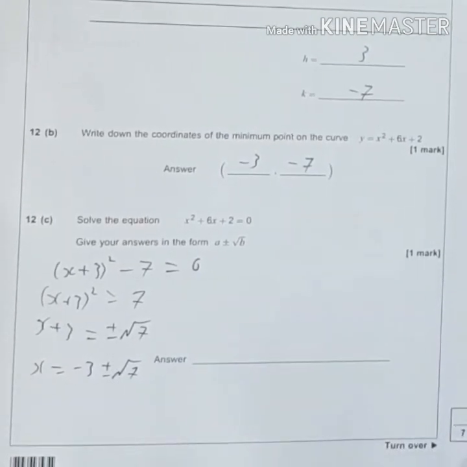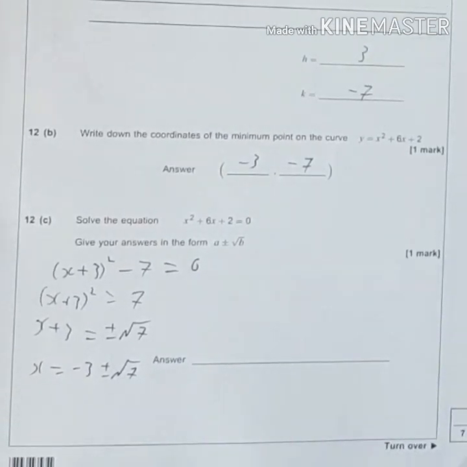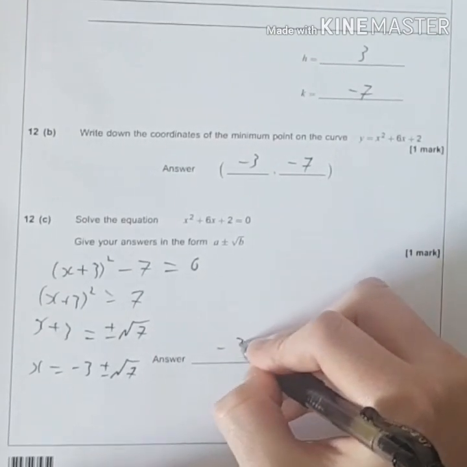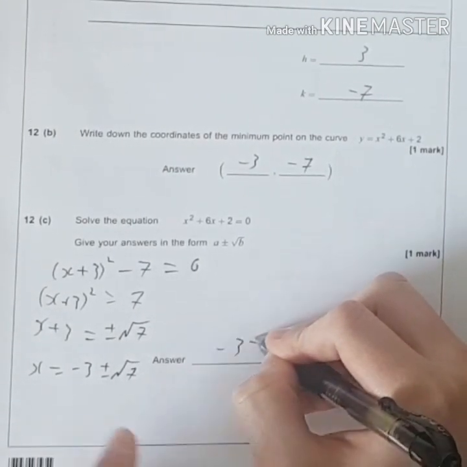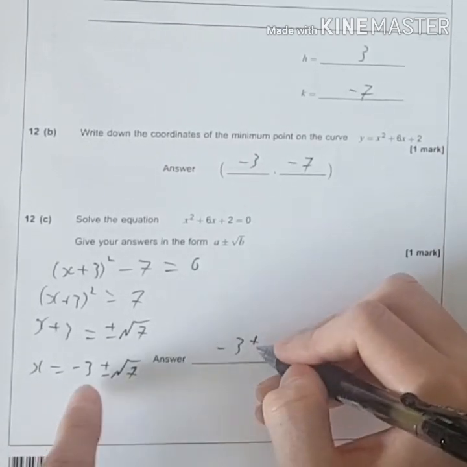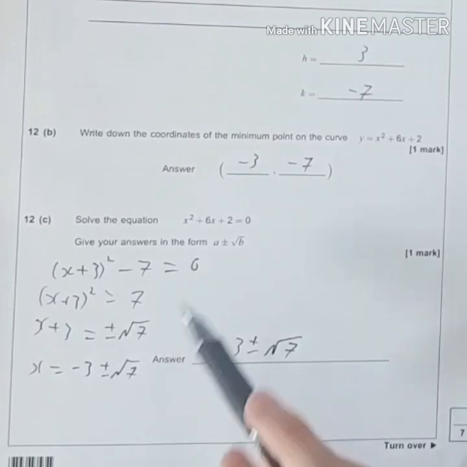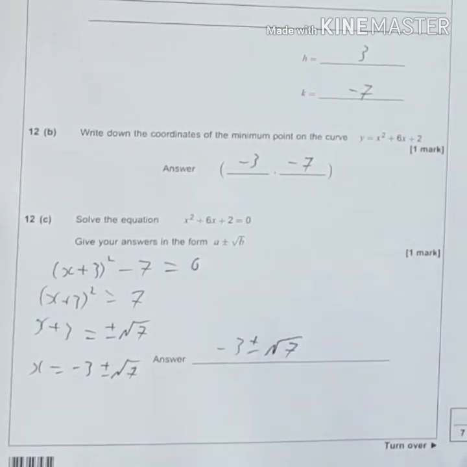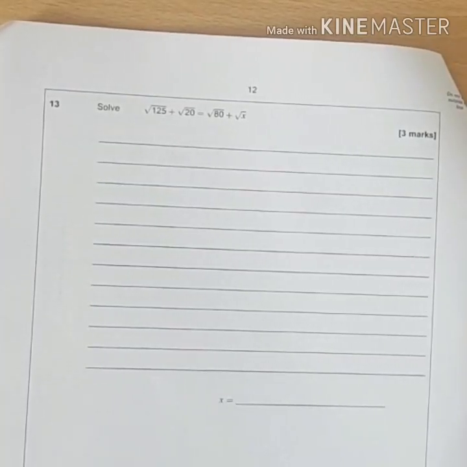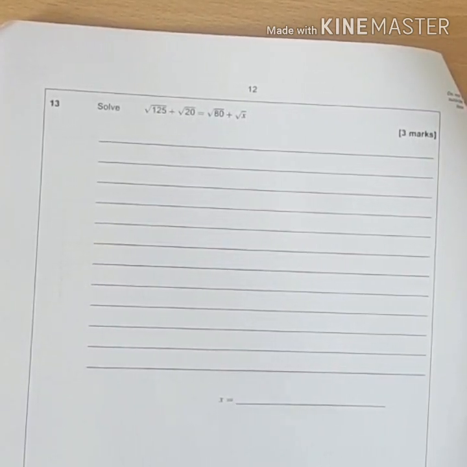I did that very quickly. Yeah, you can pause to understand. But yeah, we just write that: x equals minus 3 plus or minus the square root of 7, where a is minus 3 and b is 7. Question 13. Solve root 125 plus root 20 equals root 80 plus root x.